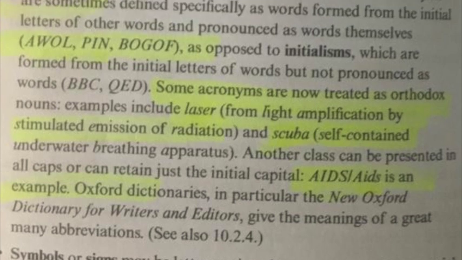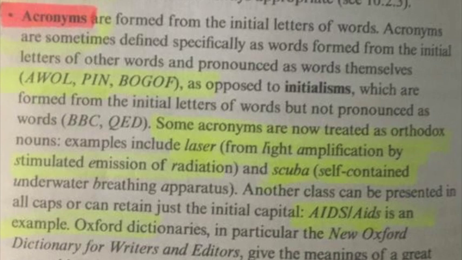The only reason you can use laser and scuba is because no other word takes up that word within the English dictionary. Scuba, not in the English dictionary. So it could be made into an acronym because there's only that word related to it, basically.